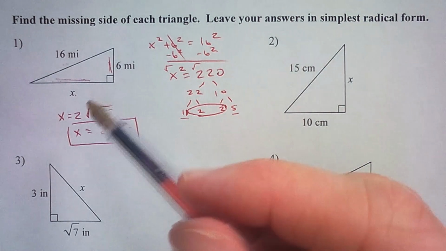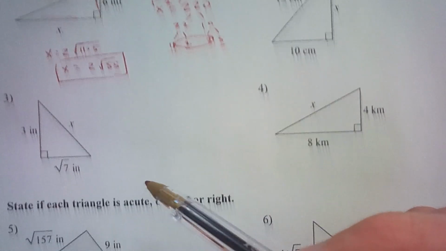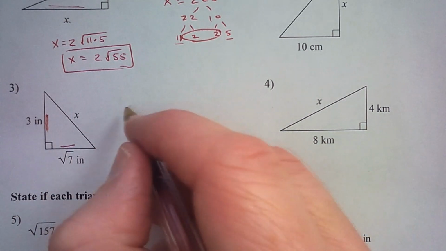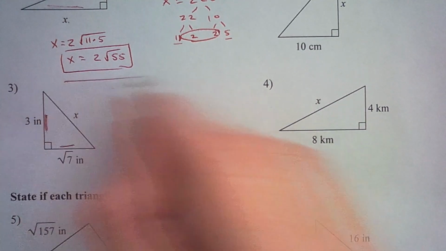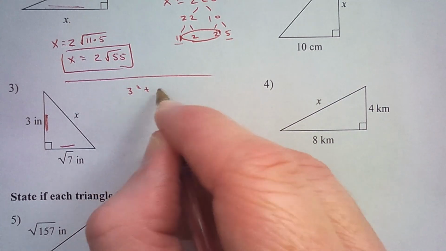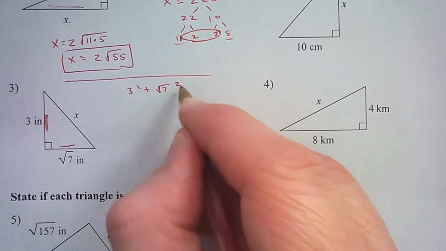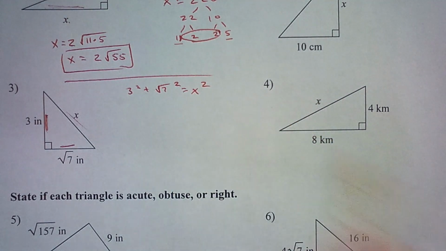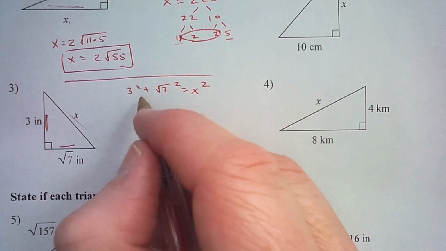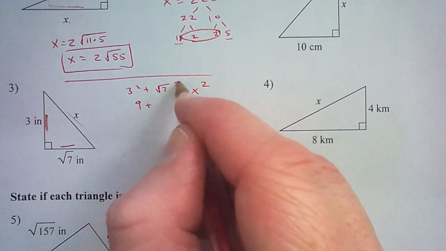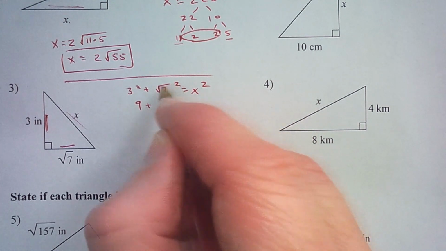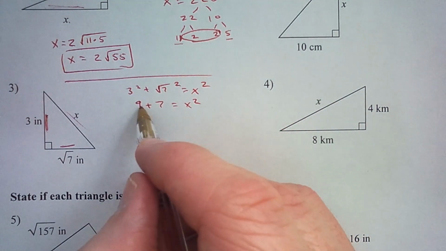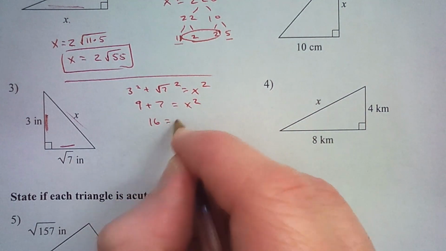Okay, now we're just going to go down this left column here to number 3. So the legs are 3 and the square root of 7. So we have 3 squared plus the square root of 7 squared equals the hypotenuse, x squared. Okay, so 3 squared is 9. The square root of 7 squared and square root just cancel each other out, and that is 7. And 9 plus 7 is 16.